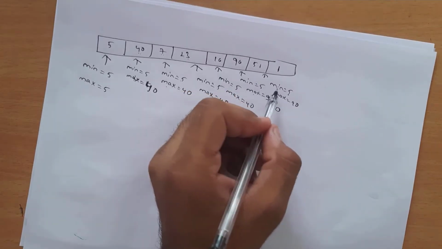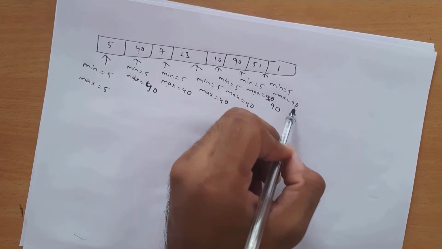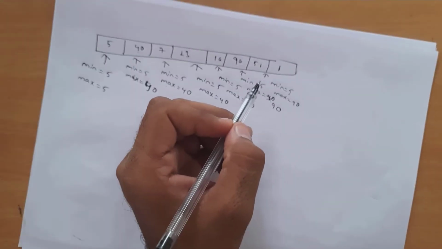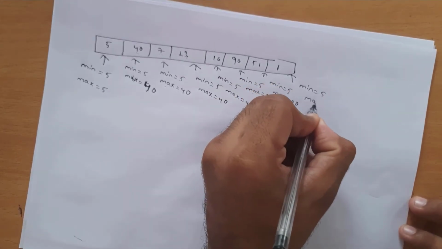When compared to 51, 5 is smaller. So keep 5 as it is. And when compared to 51, 90 is the highest element. So keep 90 as it is and then go to the next step. Here the minimum element is 5 and the maximum element is 90.